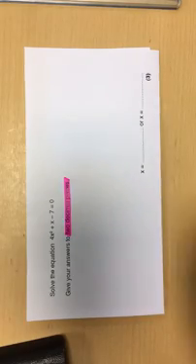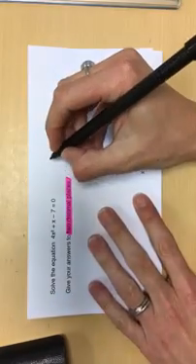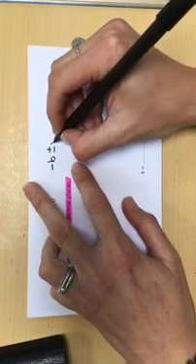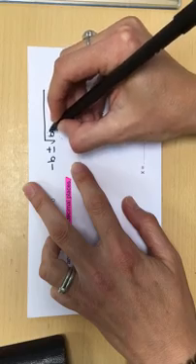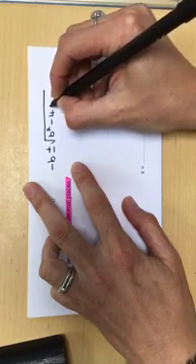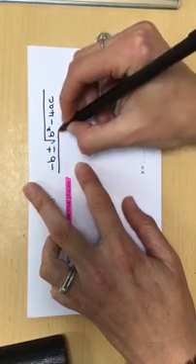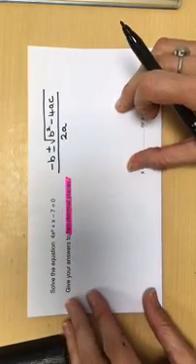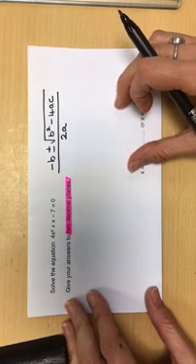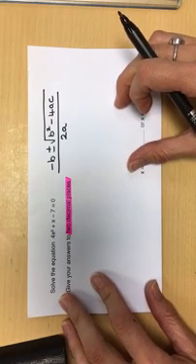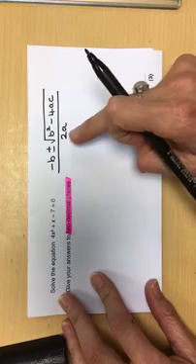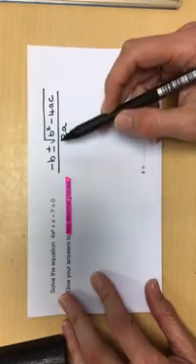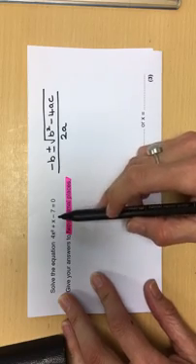Now the formula that I am talking about is minus b plus or minus the square root of b squared minus 4ac, all divided by 2a. That is something that you're going to have to remember for the exam. Now we have to find a value of a, b and c to be able to substitute into this formula, and the values come from the equation.